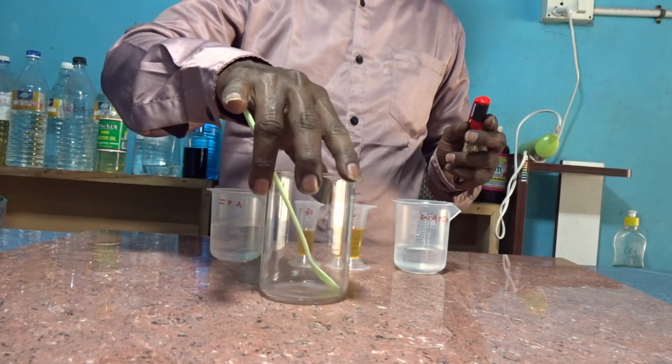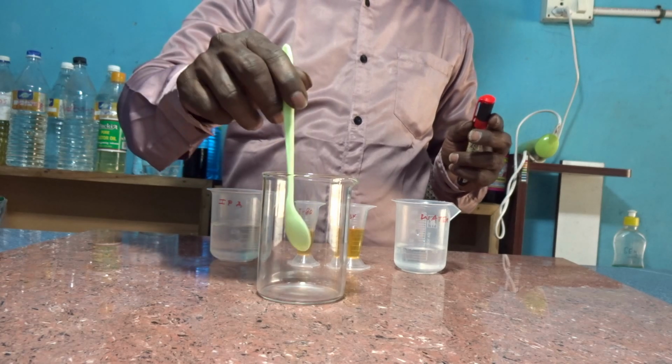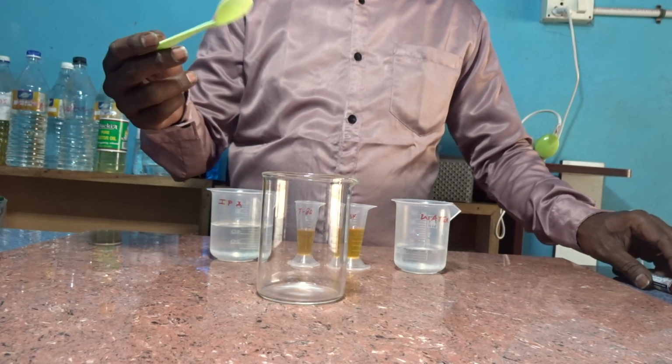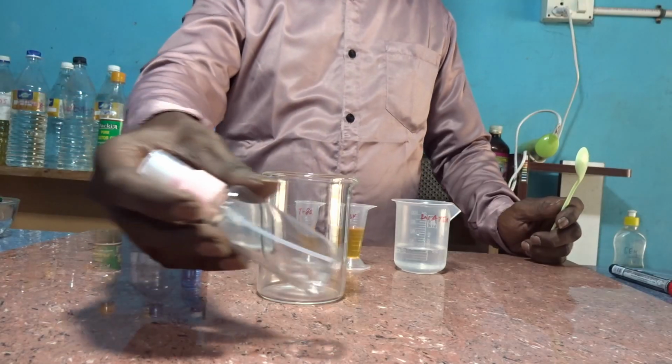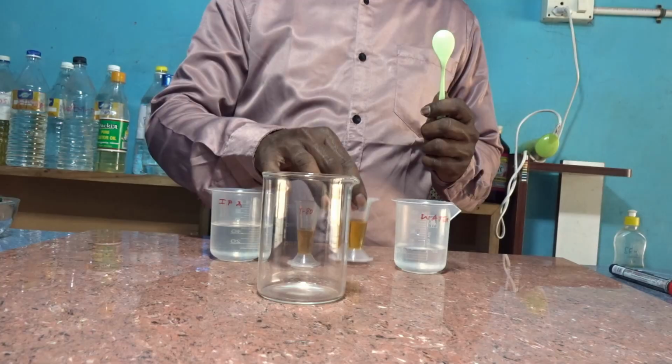This is a glass beaker in which I am going to prepare the room spray, and I am going to stir with this plastic spoon. I am not going to use any mechanical stirrer, and I have taken some pH papers and also a spray bottle. First, I am going to charge perfume.